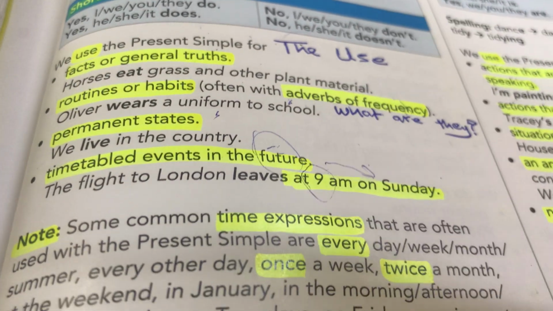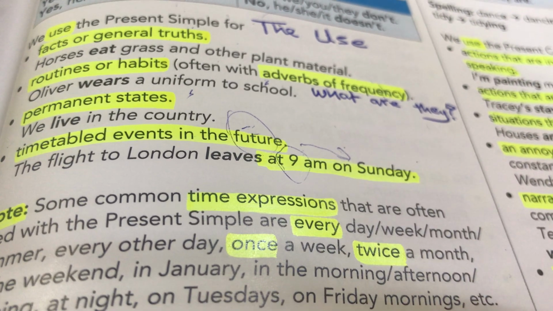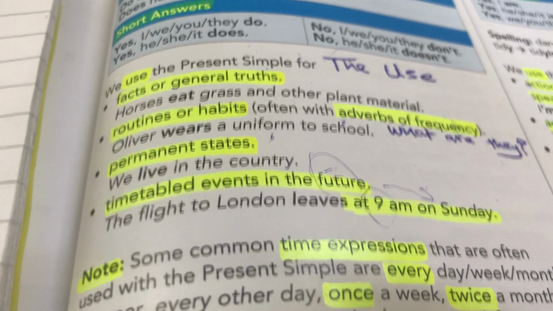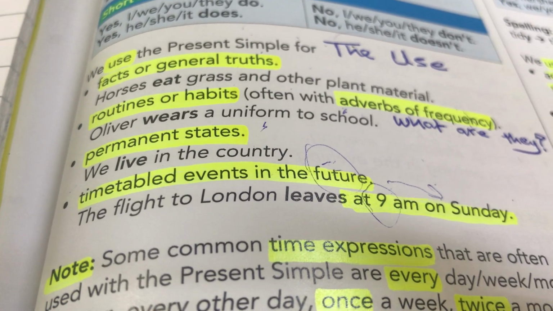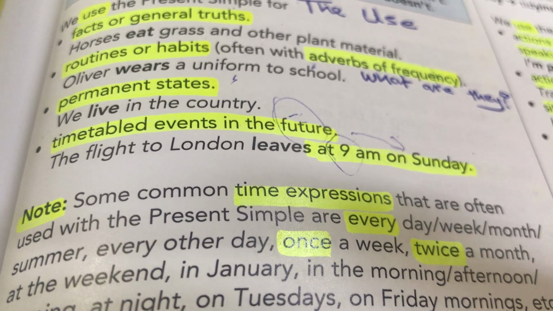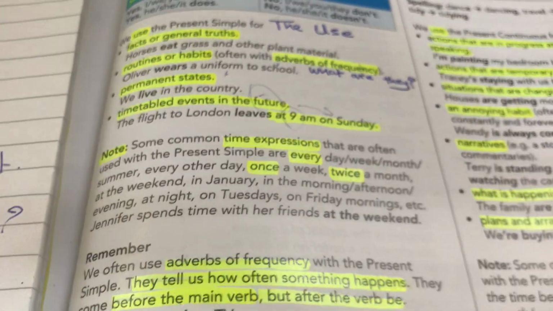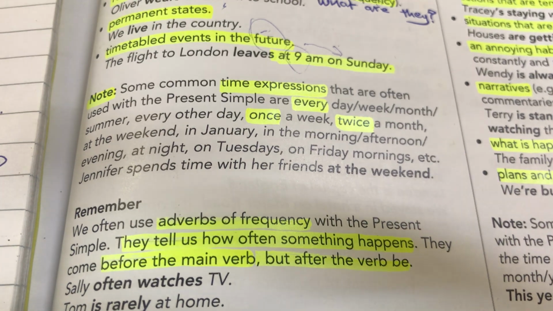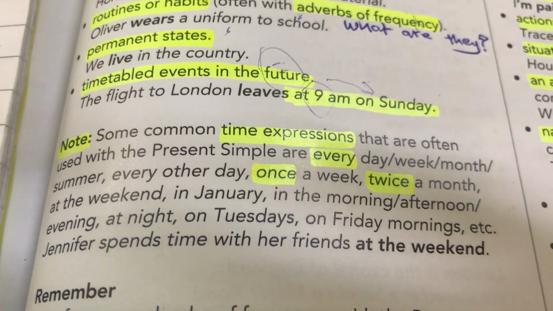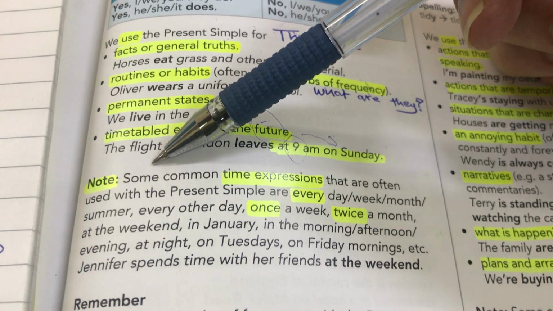Now we're done with the definition, the form, and the use of the simple present tense. And now we'll go to the keywords. What does keyword mean? The keyword, if we find it in the sentence, it tells us that this event happened in the present, the present simple tense.